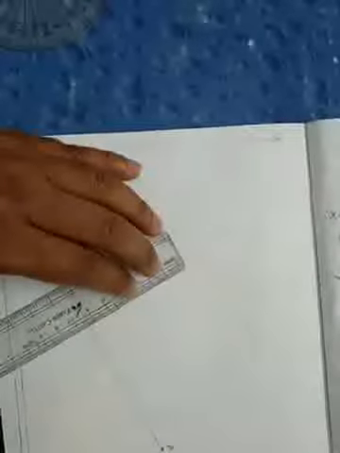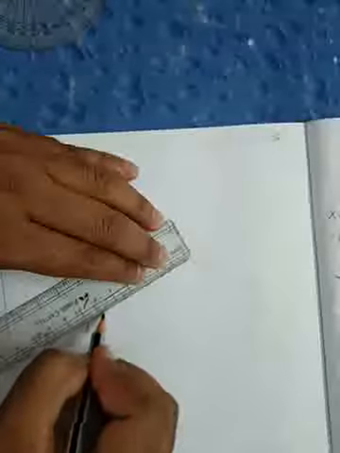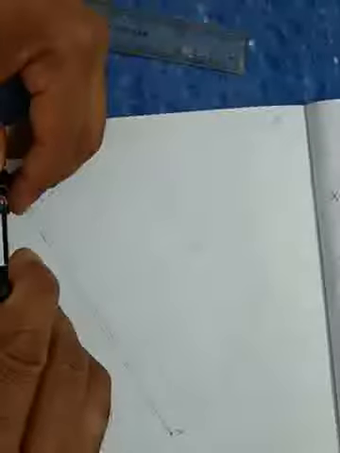So we find out the point C. This C is the center of the circle, and from this point to this we draw a circle.